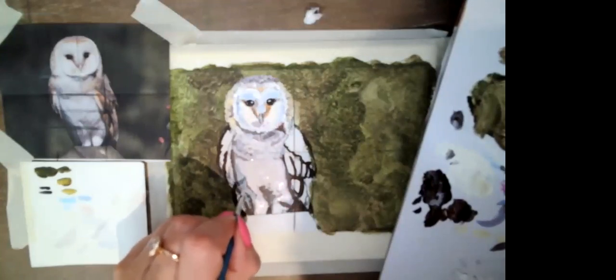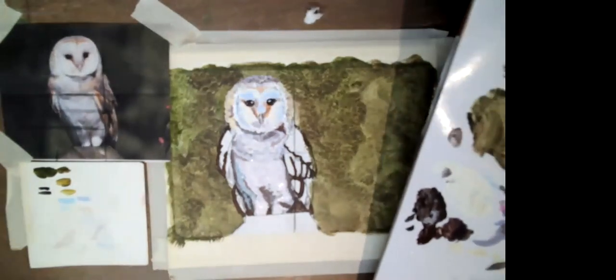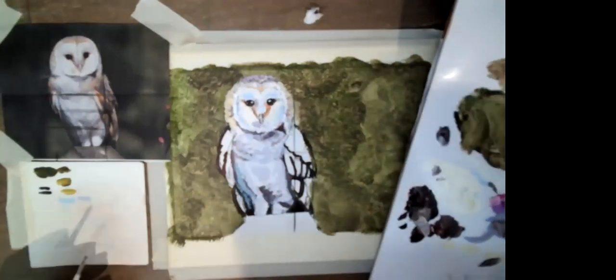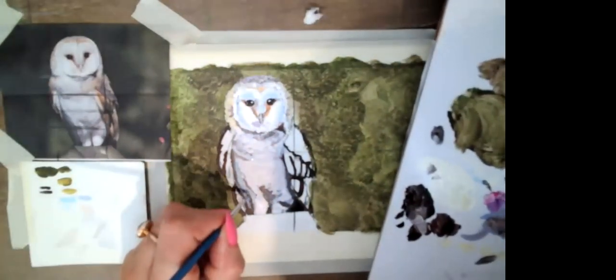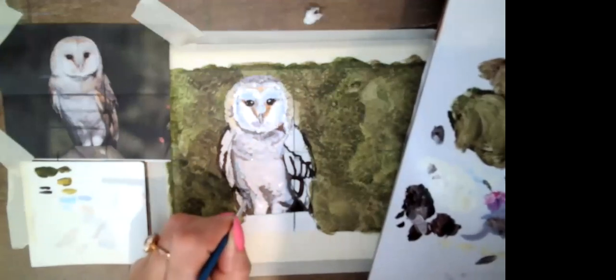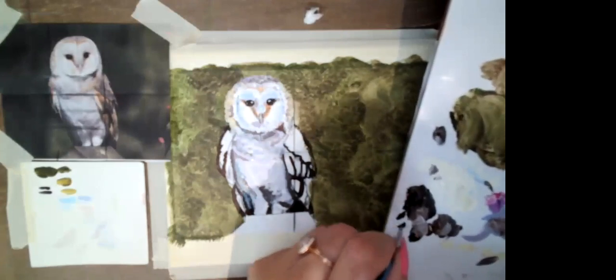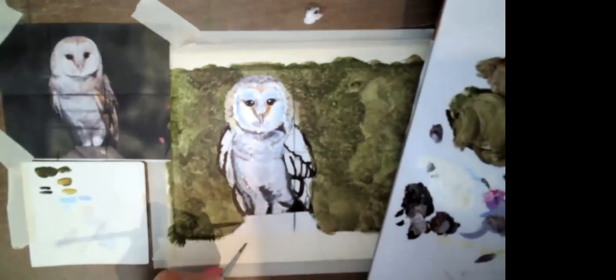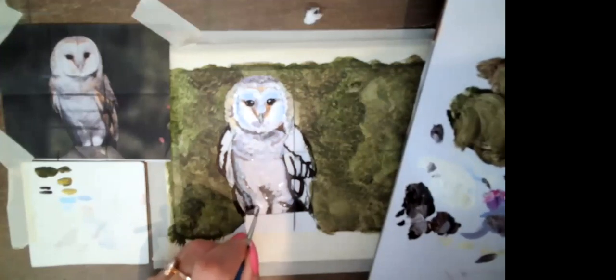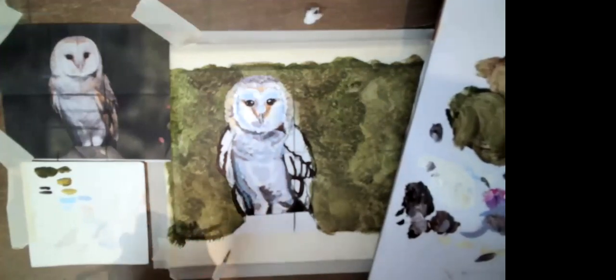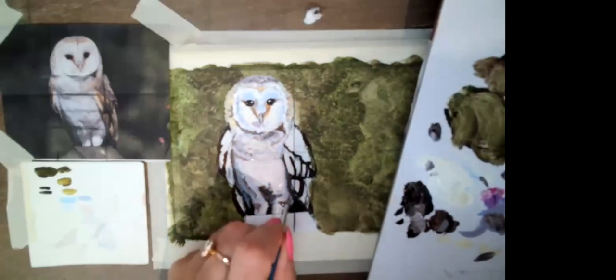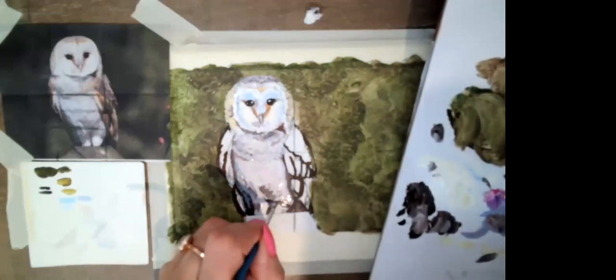Keep rubbing that on. There we go. Again, we're just picking out all the little bits that we think, oh, I can see that now. I didn't see that before. And they just start appearing, actually, some of the things in here. The shapes and things.